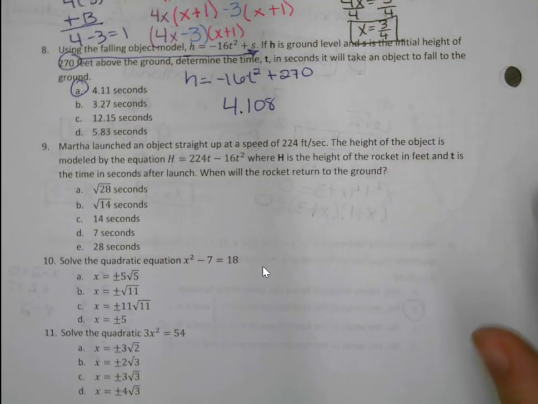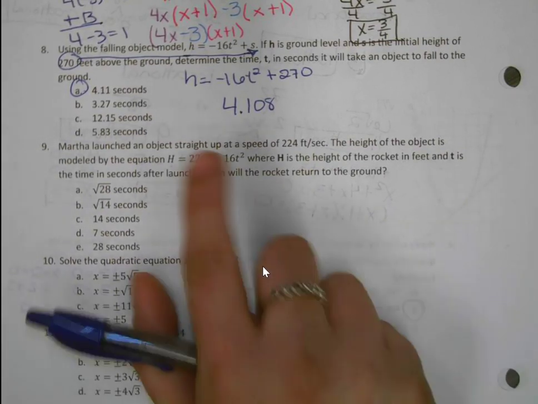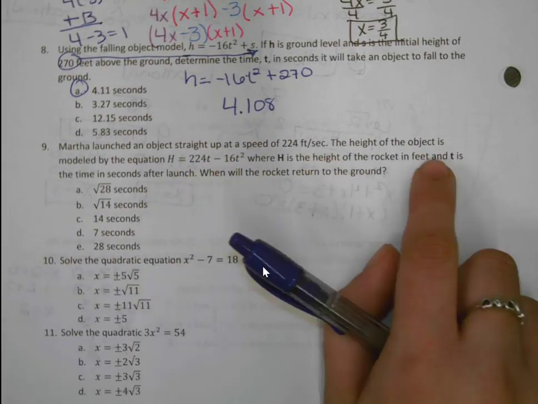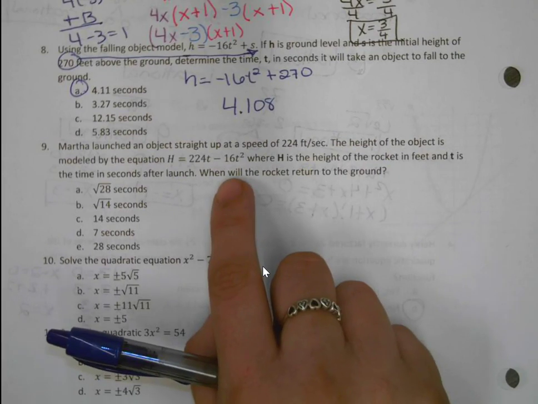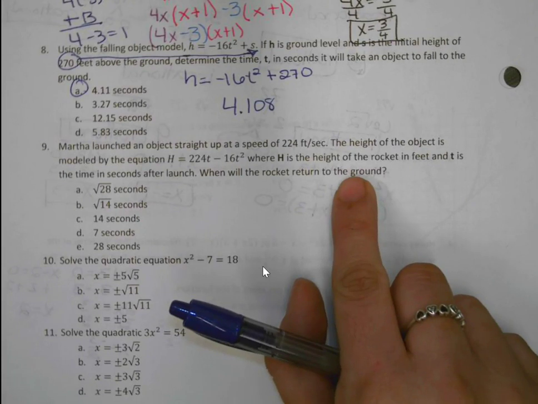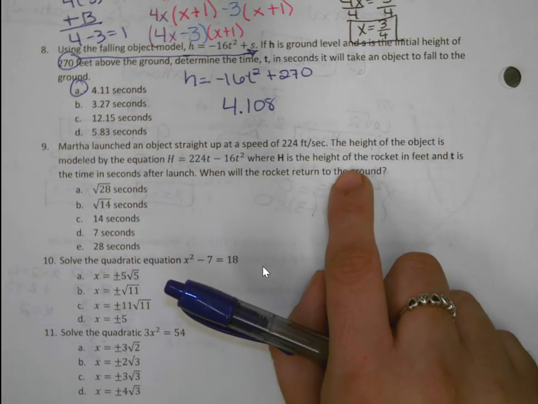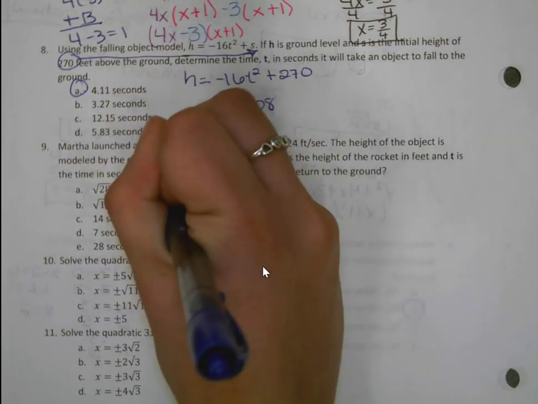Number 9 is talking about launching an object up. It says that it's modeled by this equation, where h is the height of the rocket after the time that's launched. It wants me to figure out when the rocket will return to the ground. There are 2 ways I can solve this. I can solve by factoring, or I can solve by graphing. I'm actually going to solve this one by factoring.